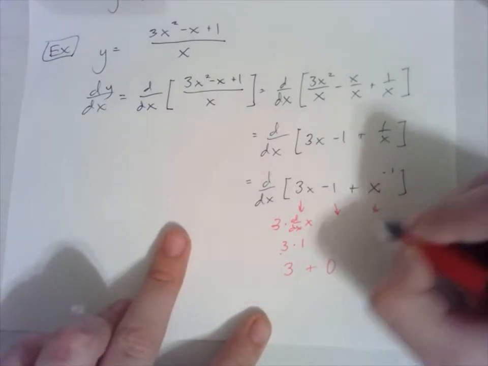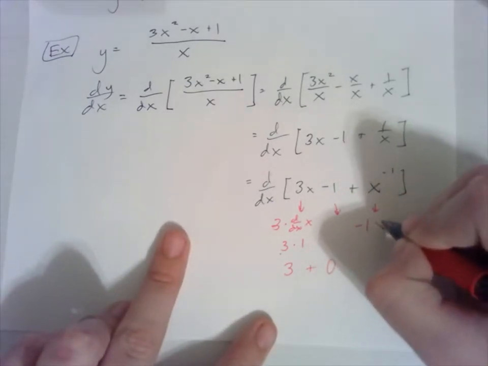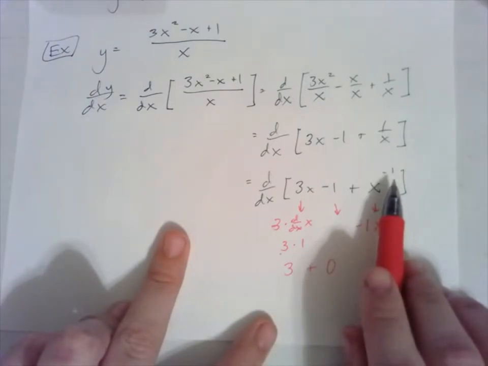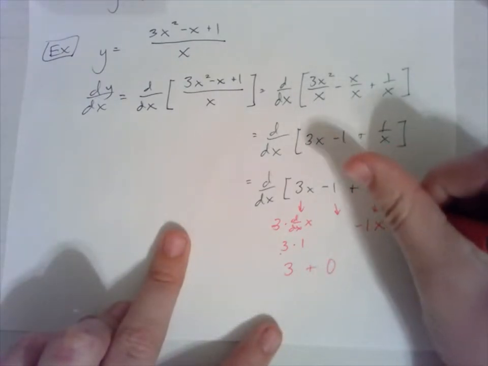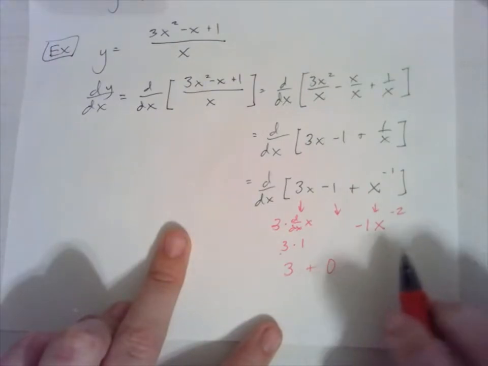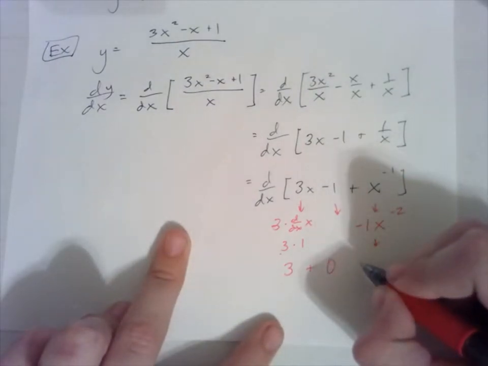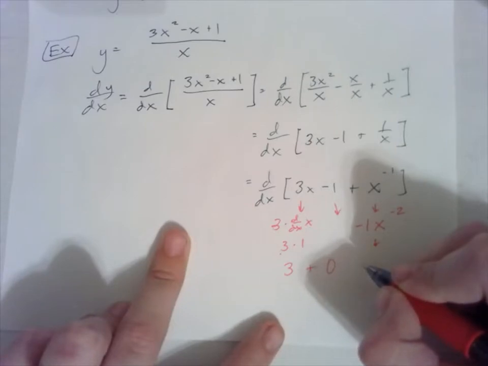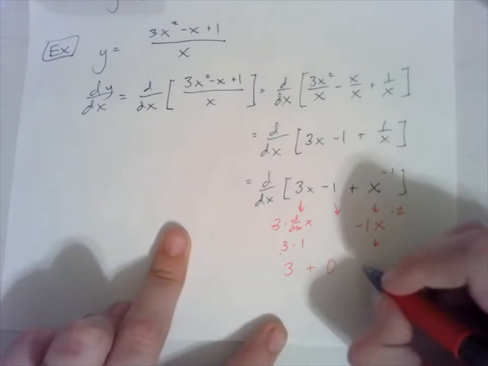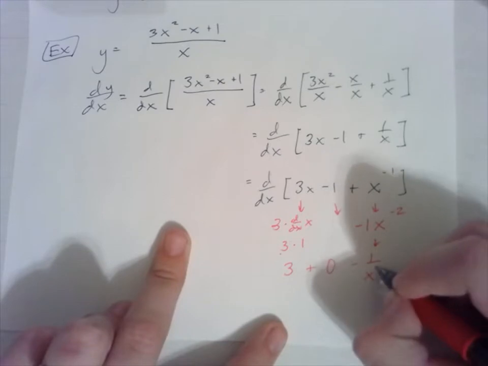So we're going to put a negative 1 in front. We're going to say x, and then we're going to say the negative 1 minus 1, which is going to be negative 2. And we're going to rewrite that as a negative 1 over x squared.